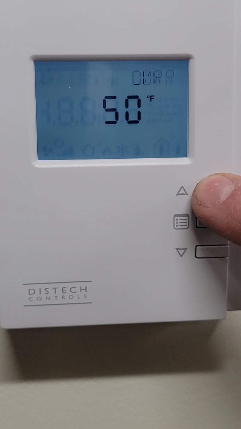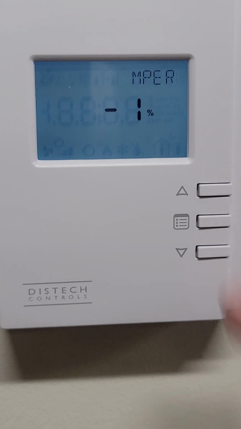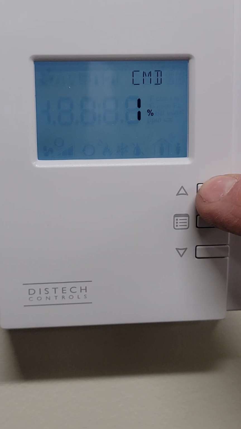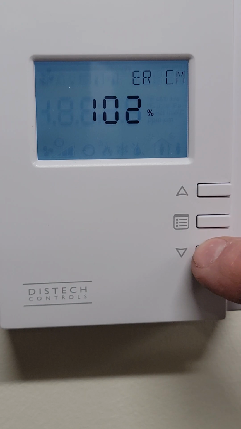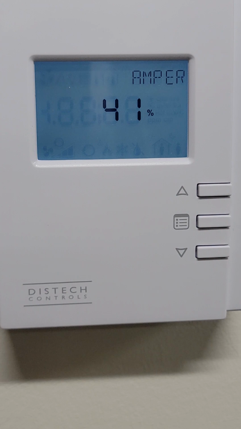We're going to simulate overriding the temperature. Just press and kind of hold it till you get to the temperature you want to simulate, and hit enter. It'll go to the next menu. We can do that with the damper. Let's say I want to force the damper. In this case, so we can get a little more airflow, we can go to 100%. And we can see our damper responding.